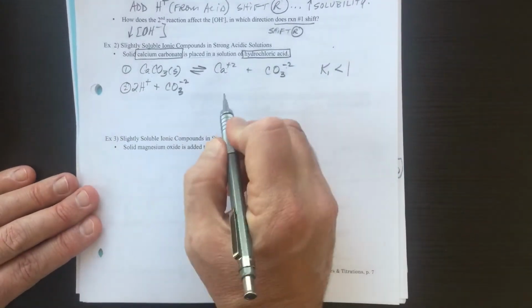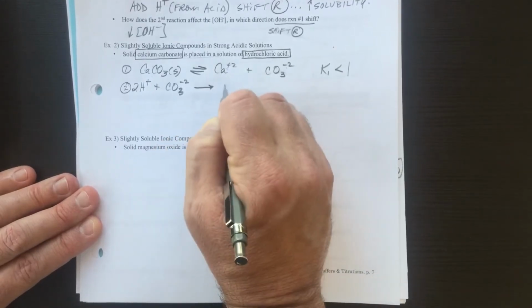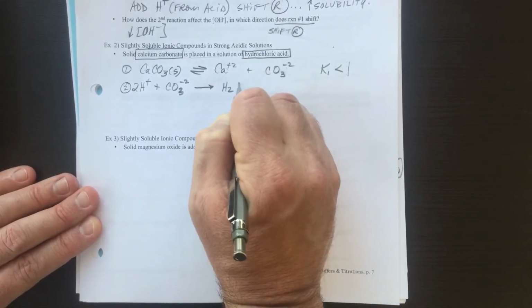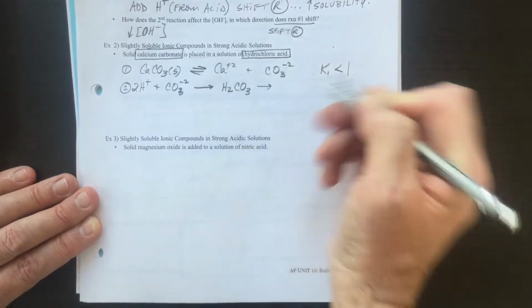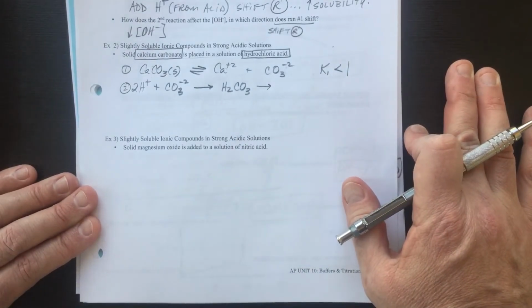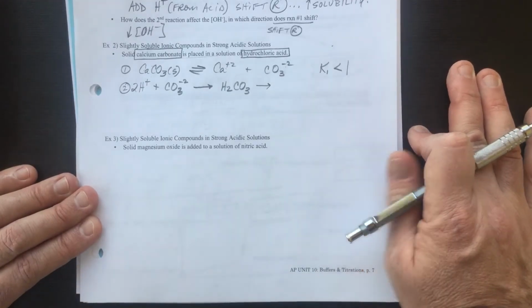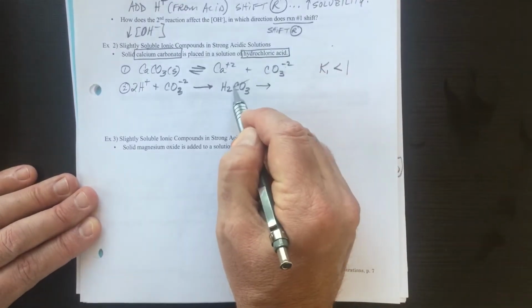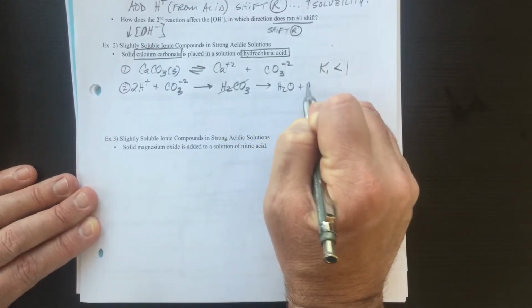The hydrogen ions are attracted to the carbonate ions, and so what we'll end up forming is carbonic acid. And carbonic acid, I hope you vaguely remember, both from honors chem and earlier in the year, is one of those that is very unstable. It will form, but then immediately begin to decompose into water and carbon dioxide.